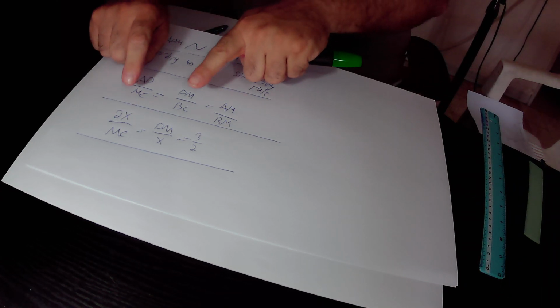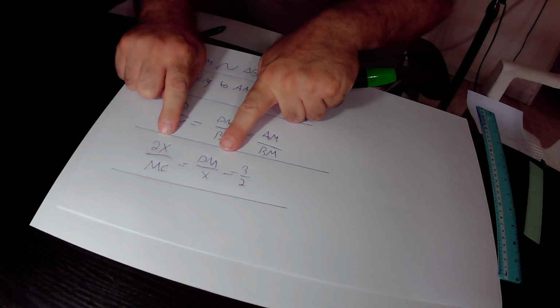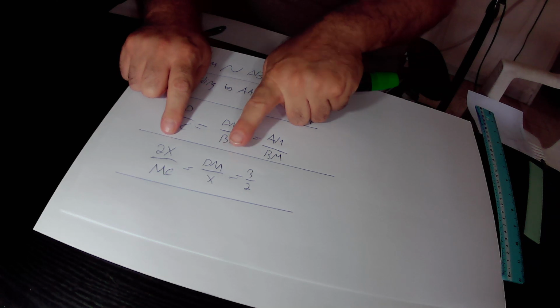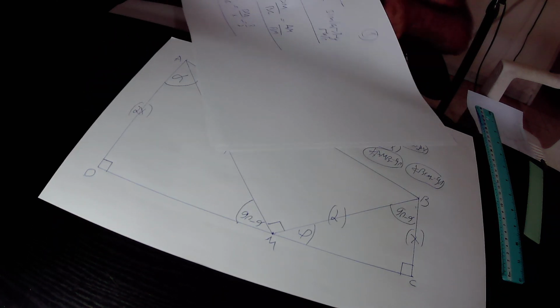So those expressions are equal to each other. Therefore, you get equation 1 from those two expressions that are equal to each other. That is to say, according to equation 1, 2x over MC equals DM over x. So I write it down.